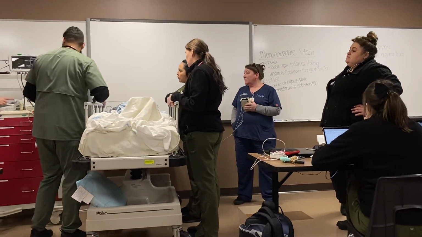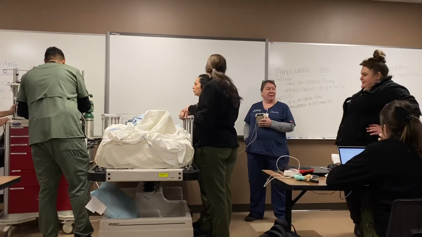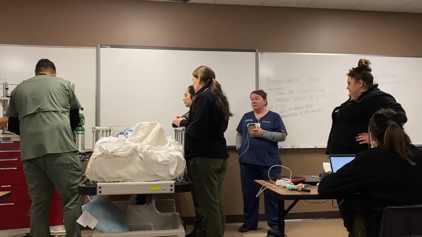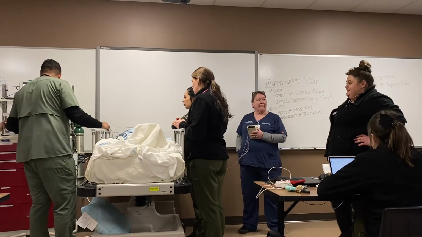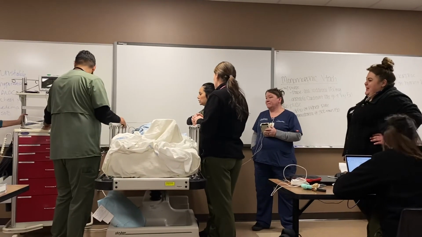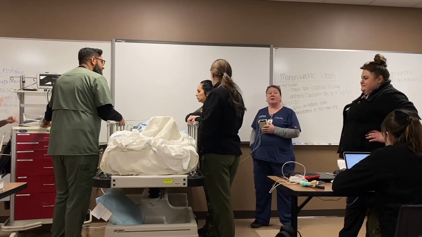And then what lead do you need this to be on? No, we don't need pads. We're not using pads at all to get a rhythm? Not with this monitor. So blood pressure is stable. At this point, we could start an IV or nursing could start an IV. Oh yeah, I forgot you guys have to start an IV.